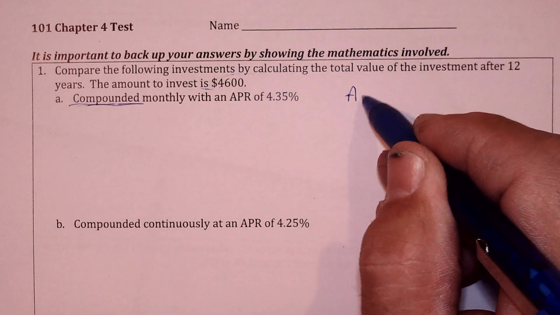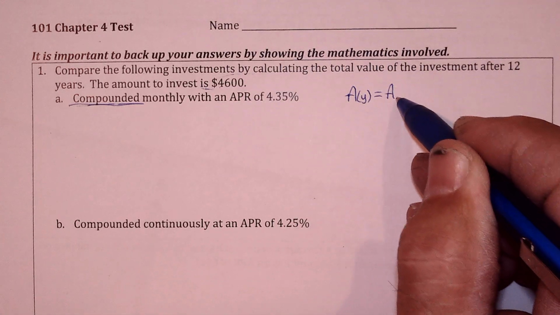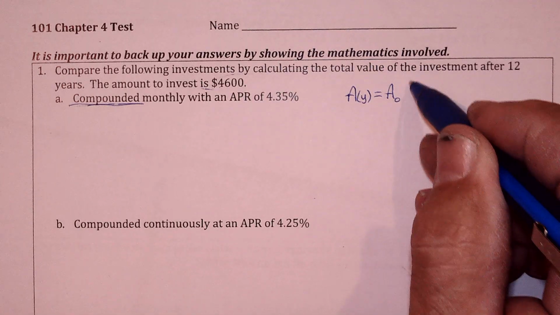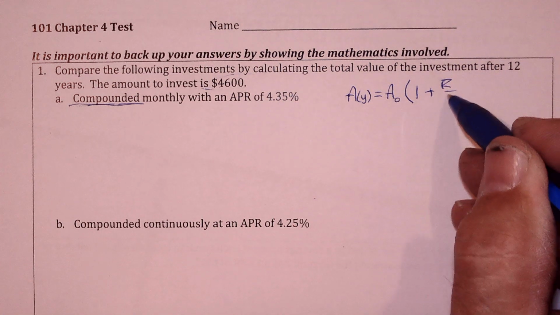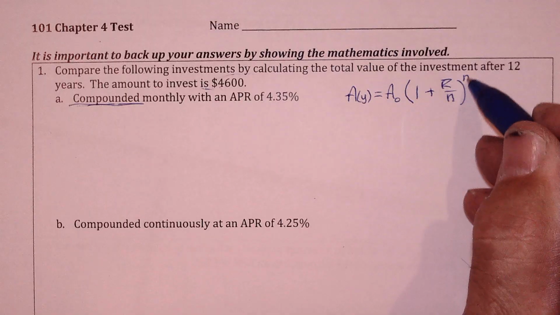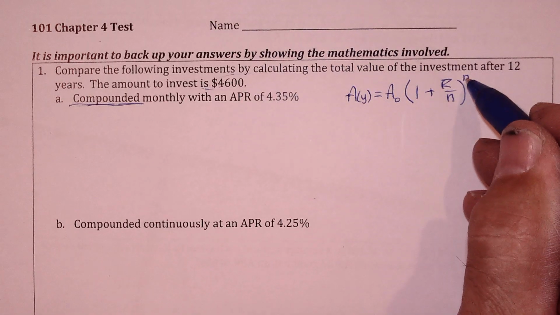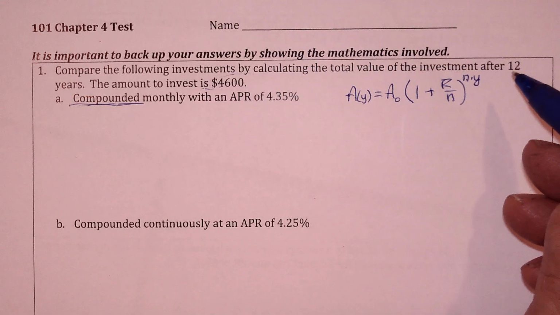So that's the amount after some years is the amount at the start times 1 plus the interest rate divided by how many times it's compounded, and we've got to multiply by the number of times it's compounded, and then times the number of years as the exponent.